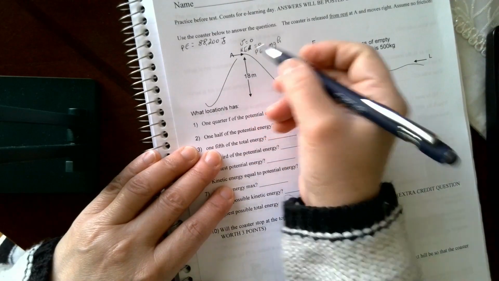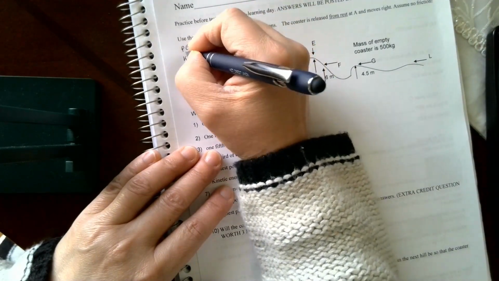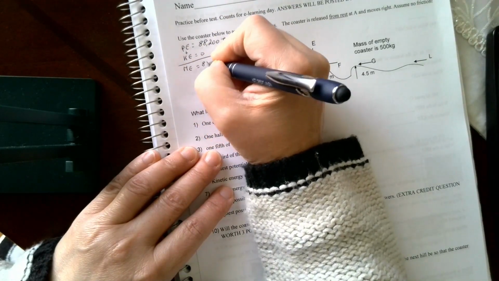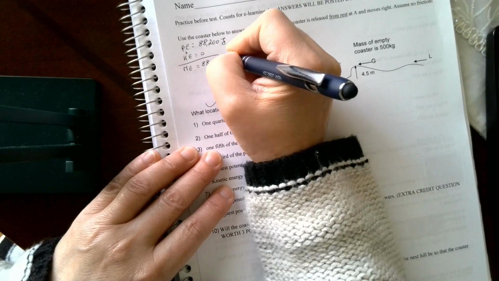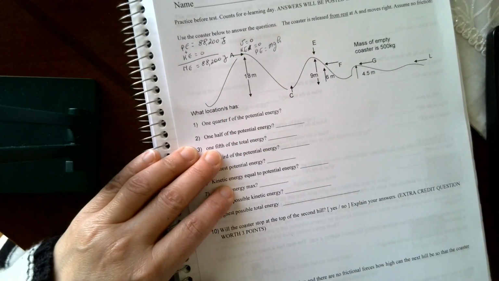Also, like we said, at this point kinetic energy is equal to 0, so if you add them up you have a mechanical energy of 88,200 joules, which is constant throughout the whole roller coaster path.